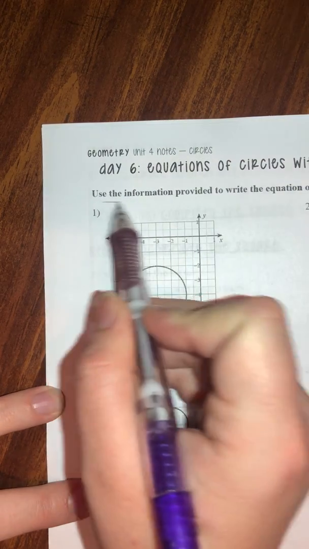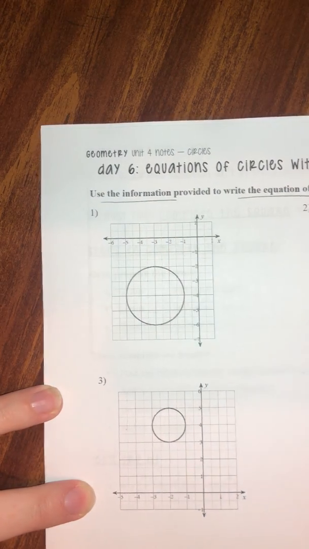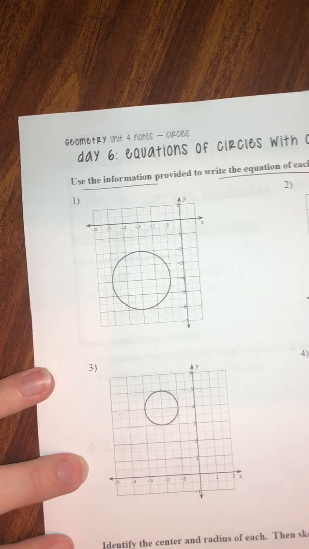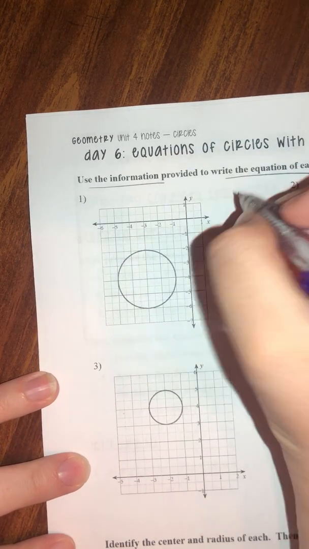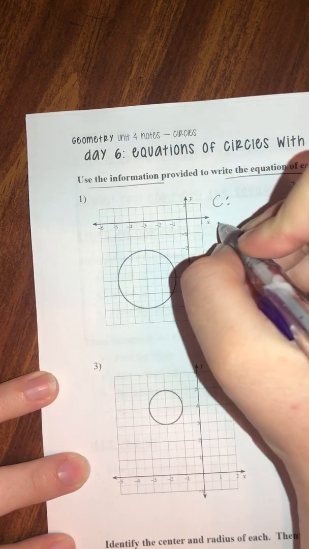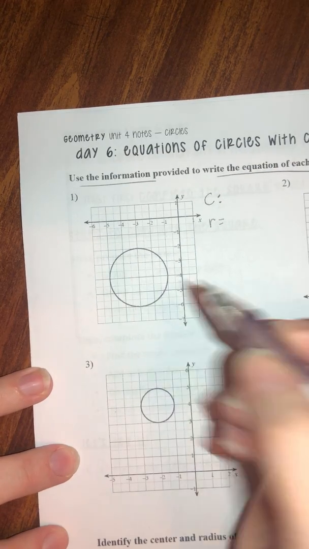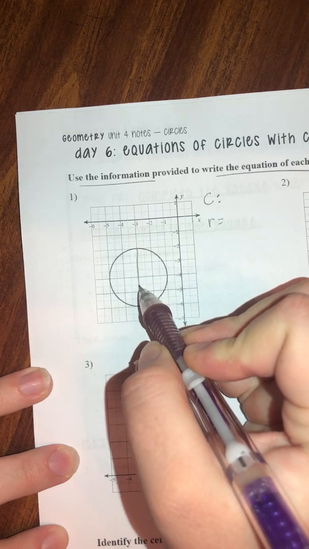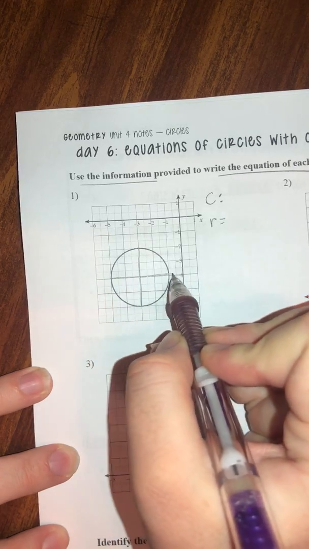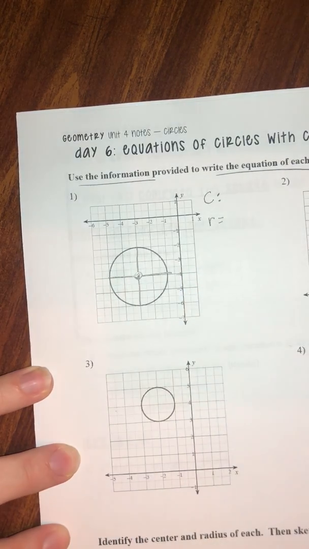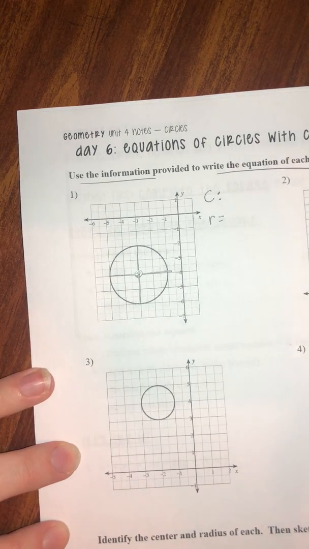It says, use the information provided to write the equation of a circle, okay? So on this picture, we want to remember to write the equation of a circle. We need the center and we need the radius, okay? So to find the center, we're just looking at this graph. You can make little crisscrosses like this if you want. And of course the center is going to be right in the middle of that.